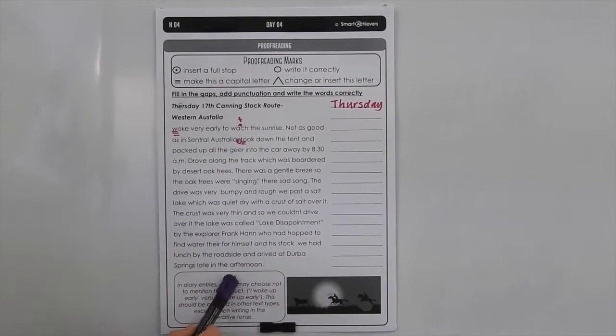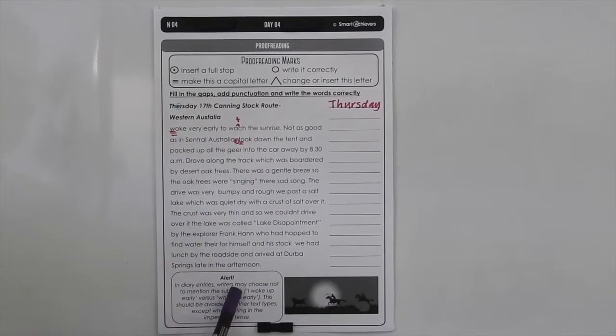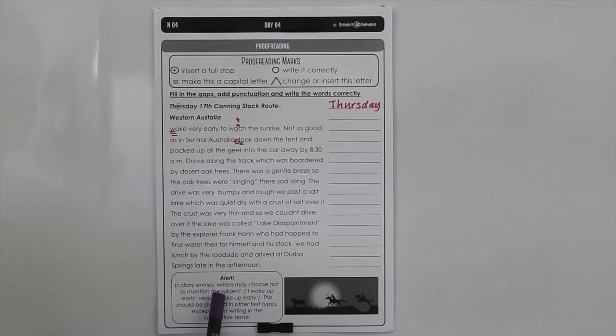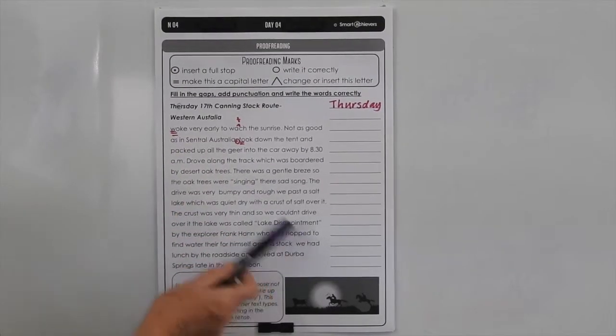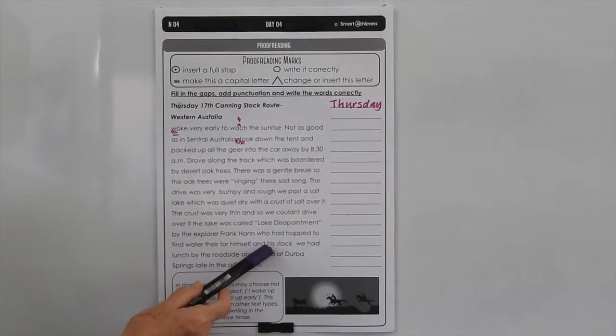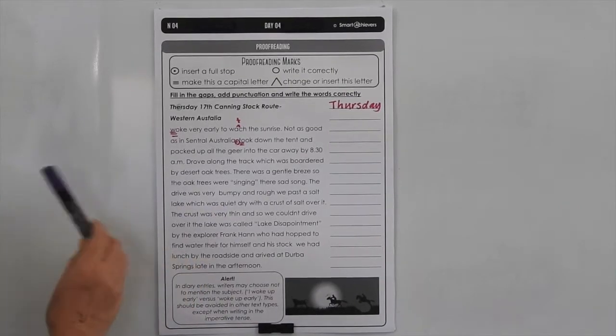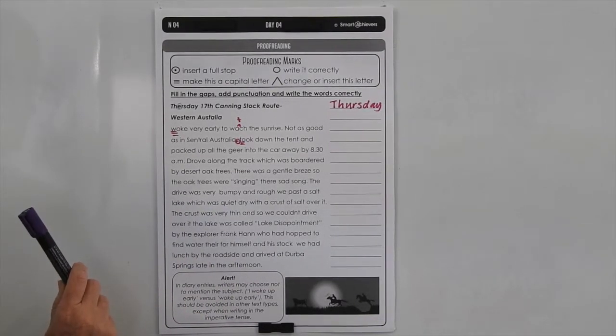Now we've put an alert down here because this is a diary entry. It says writers may choose not to mention the subject. So rather than saying I woke up early, we've said woke up early. So this only applies to a diary entry where we often only give the information that is necessary, whereas in any other form of text you should always write in a complete sentence.